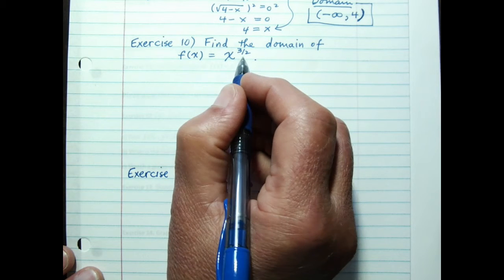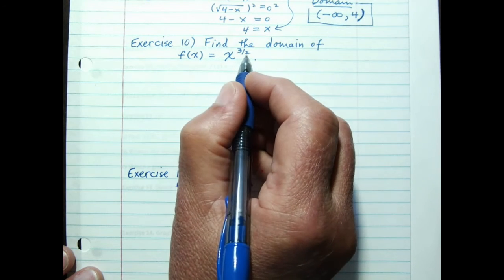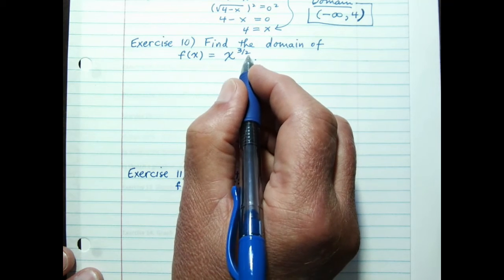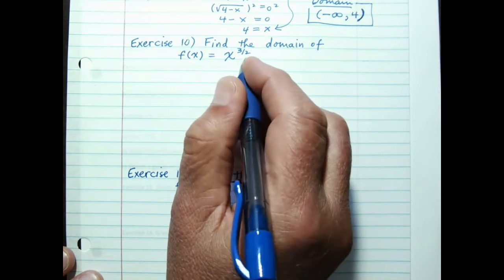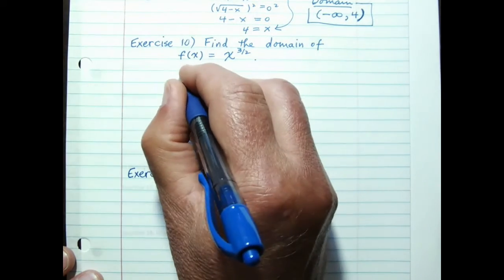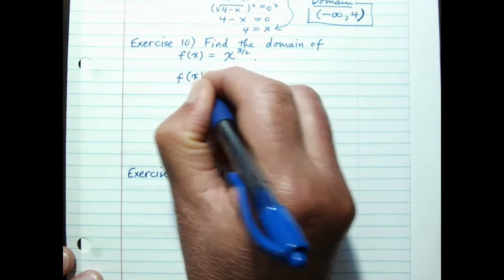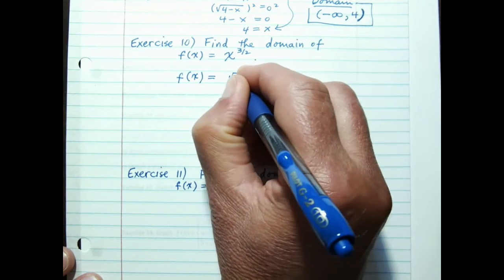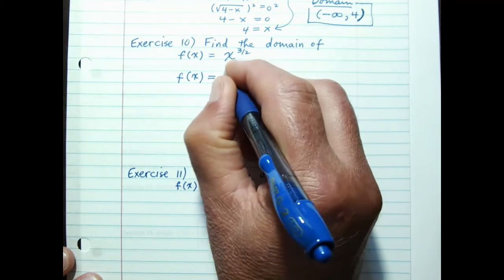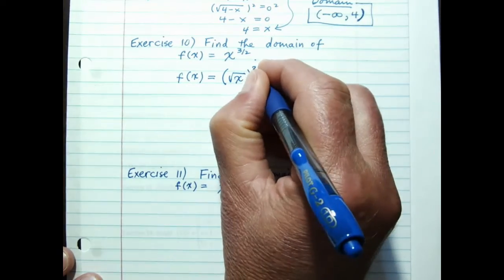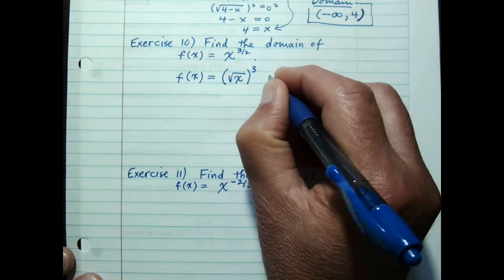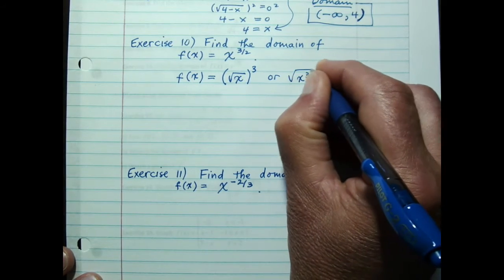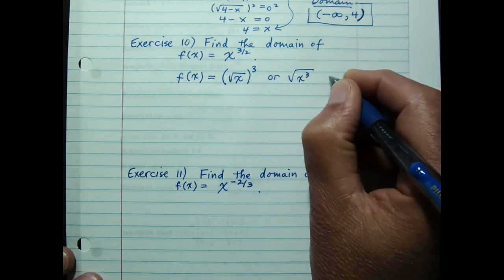You should know that the denominator of the exponent refers to a root, in this case a square root. So f of x here is equal to the square root of x. The numerator exponent refers to a power, cubed. Or you can also write it as x cubed square root. Either way, they're the same.